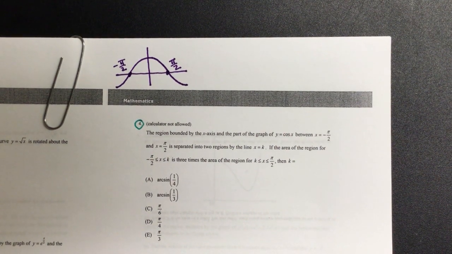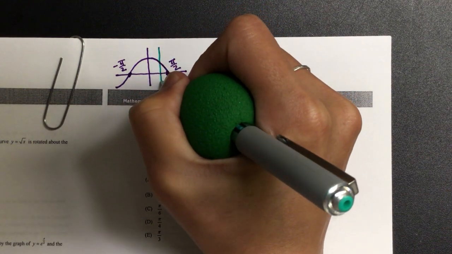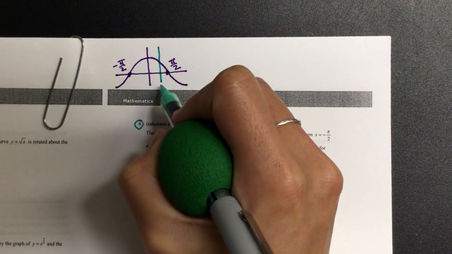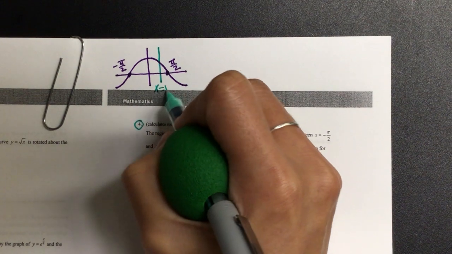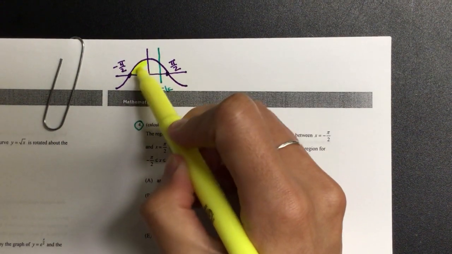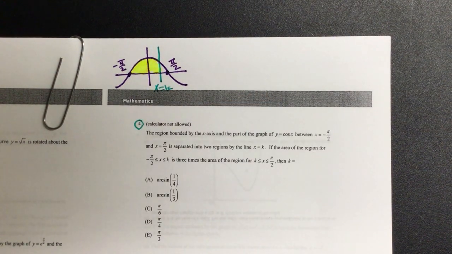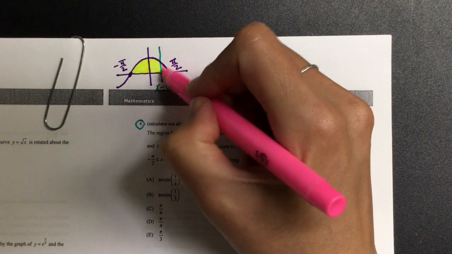So then we need to figure out where my value of k can go so that my left side is 3 times more than the right. Let's say we have x equals k right here. We want the region on the left side of the k to be 3 times bigger than the area on the right side of the k.